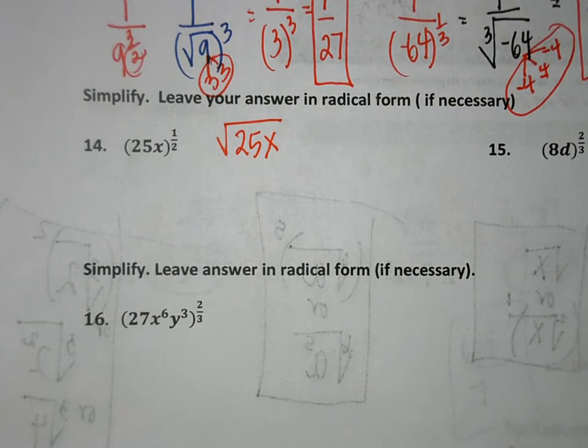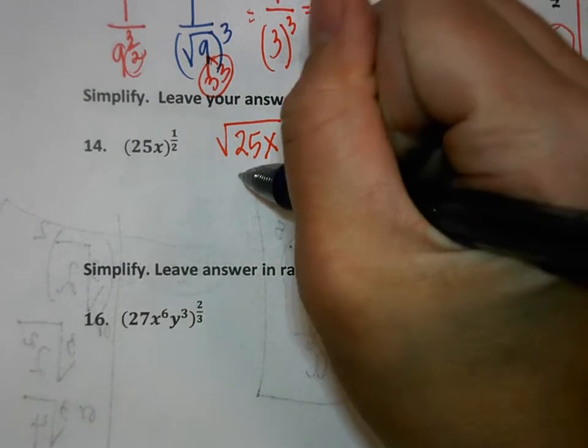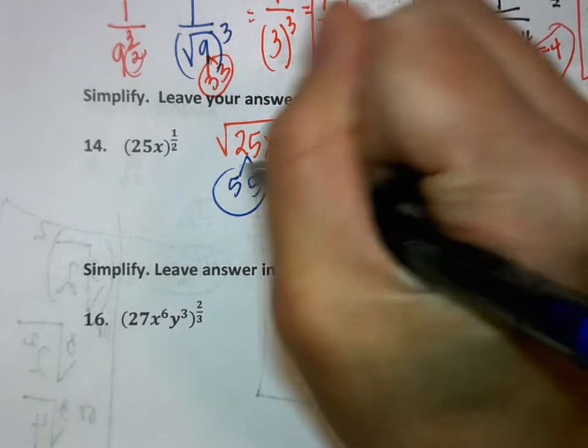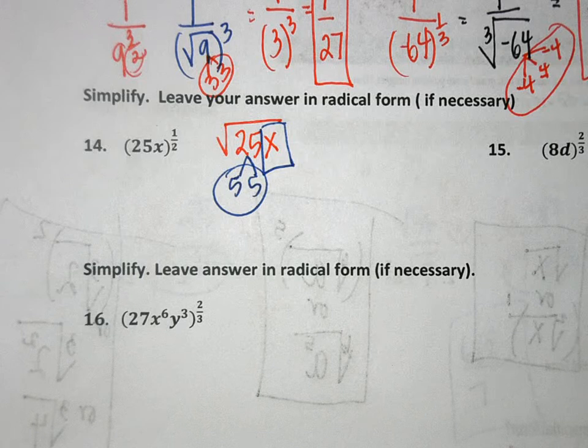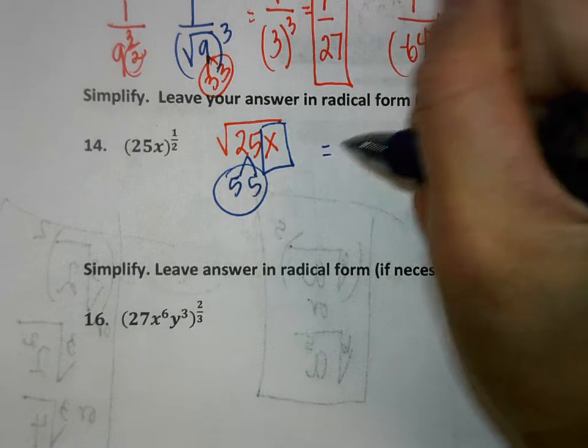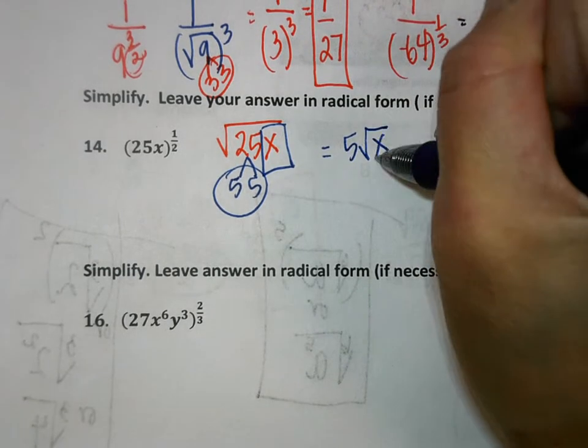Then we want to simplify. 25 can break down to 5 times 5. So I have a pair of 5's. And x's, there's no group for the x's, so that's left over. We box that. And this answer is 5 root x.